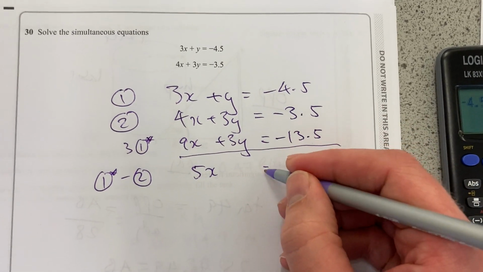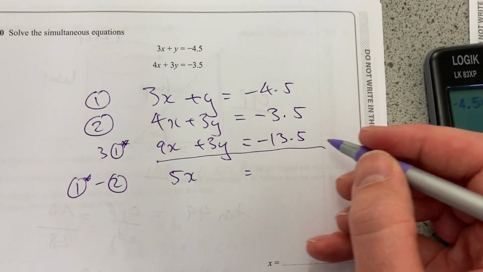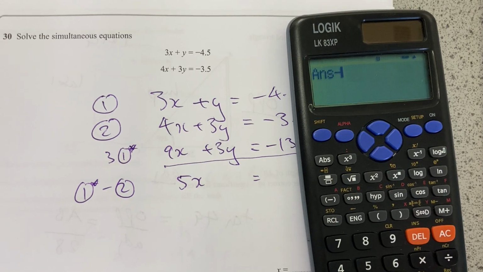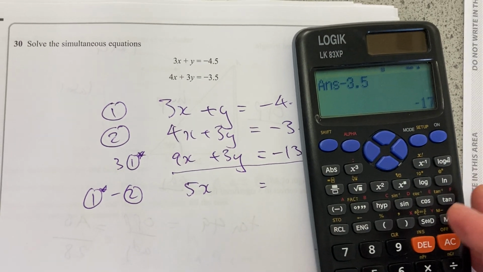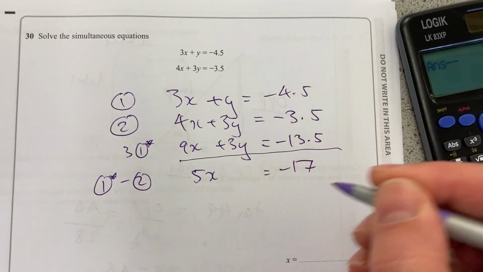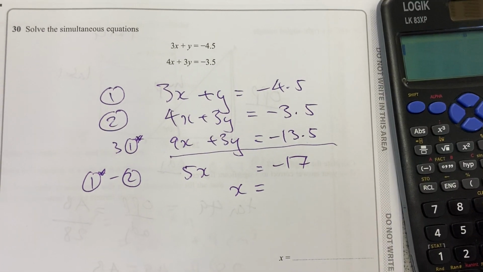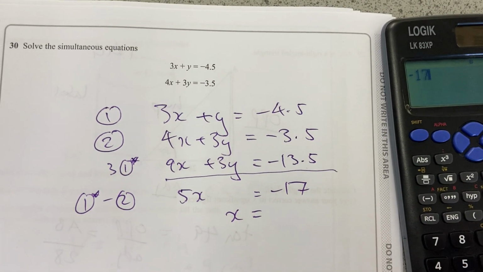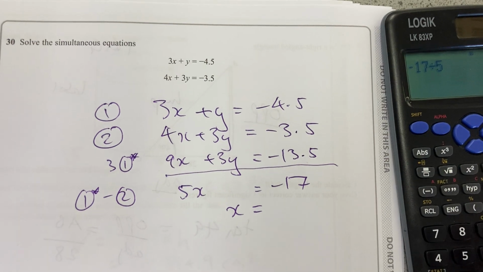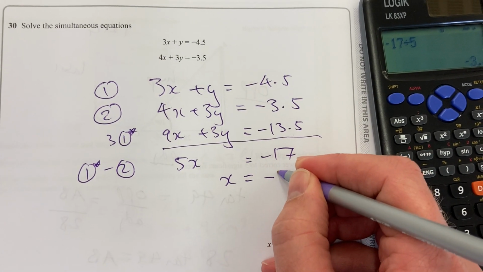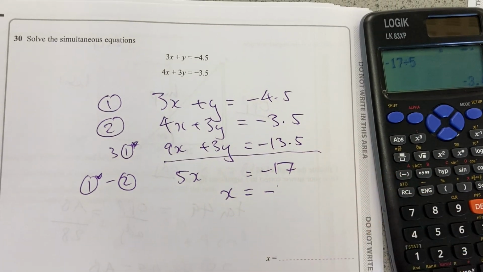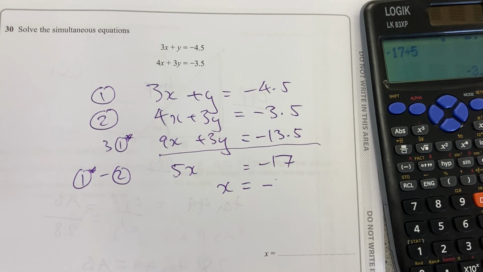The y terms are going to fall away. And then minus 13.3 minus 3.5 gives me minus 17. So x is going to equal negative 17 divided by 5, which is minus 3.4. Let me just check I've got everything right there.